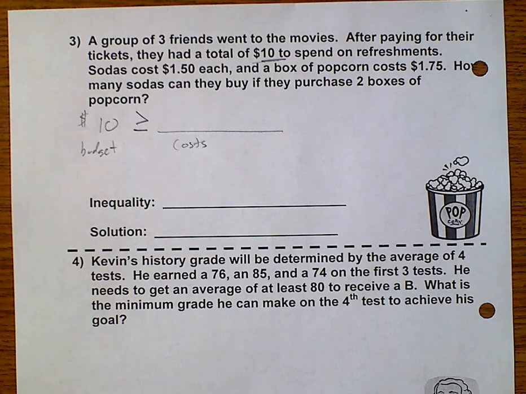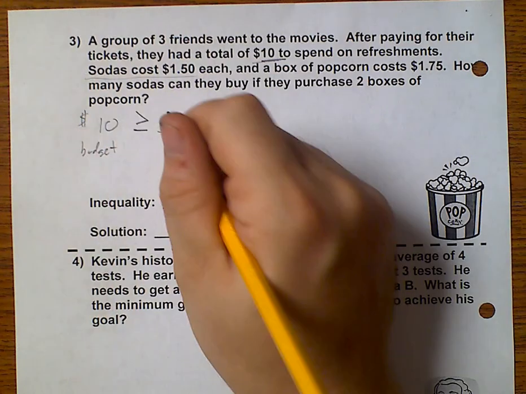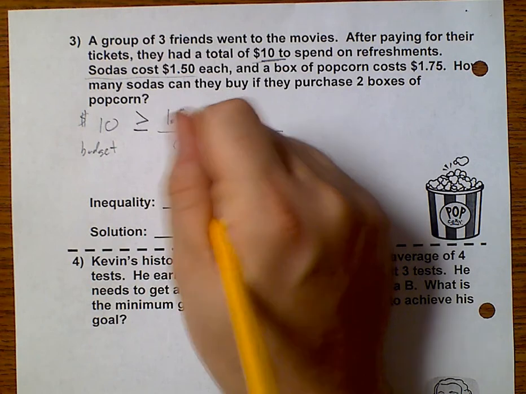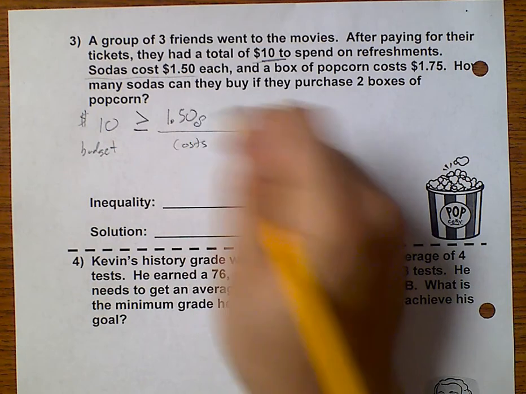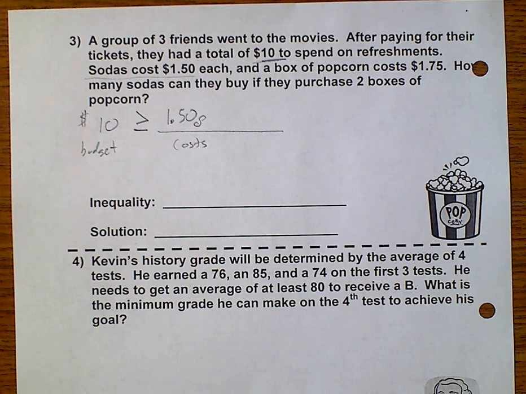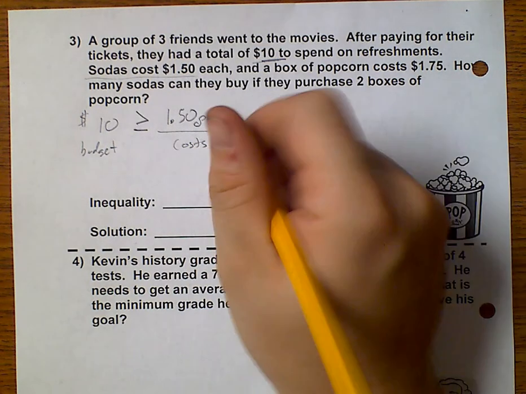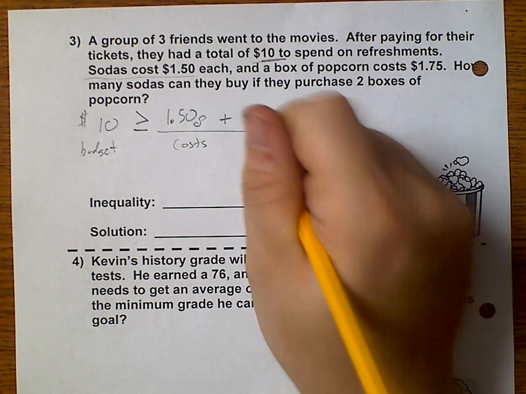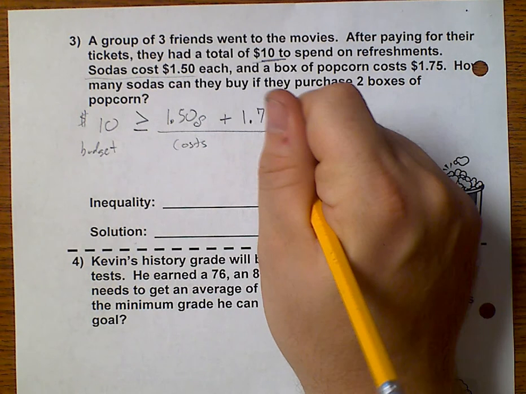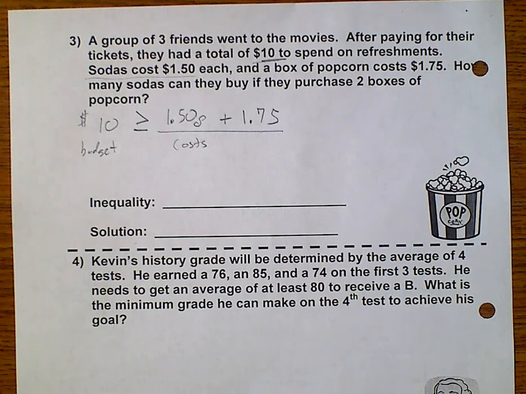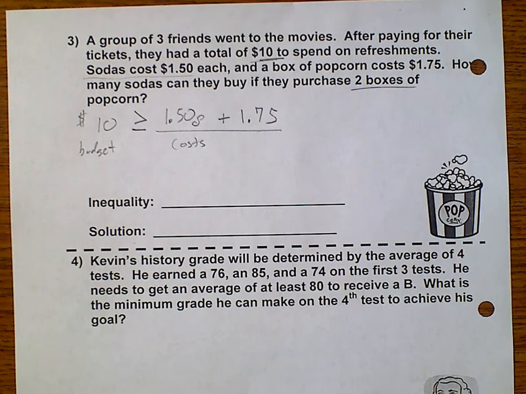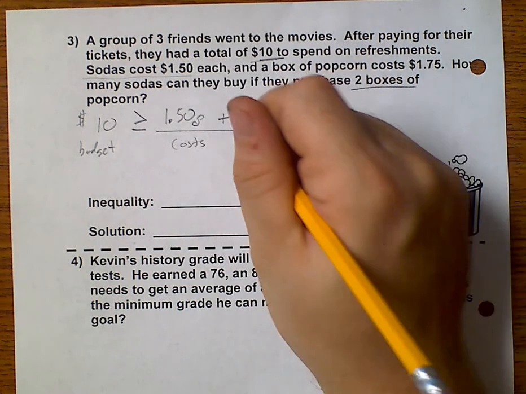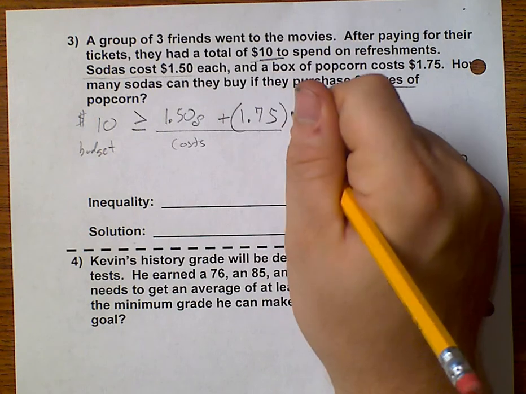So sodas are $1.50 each, so that's 1.50 for a soda. A box of popcorn will cost them $1.75, and they want 2 boxes of popcorn. So we're going to take that and multiply it by 2.